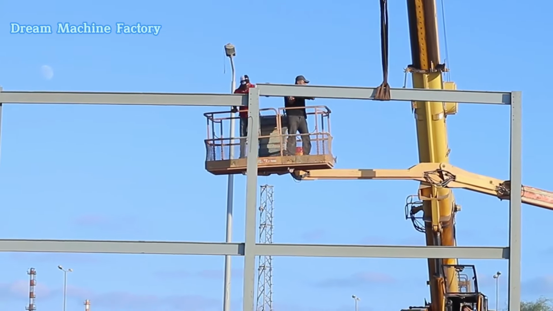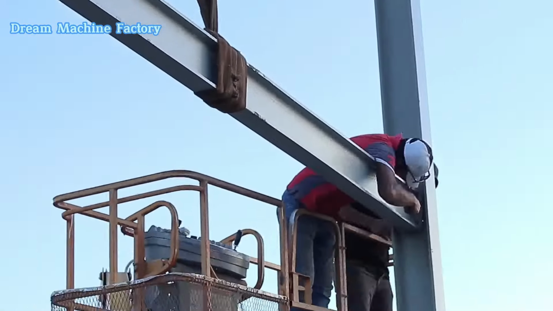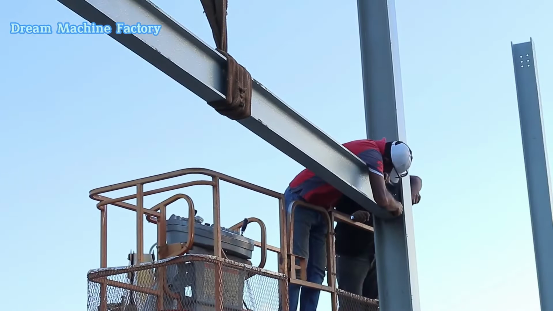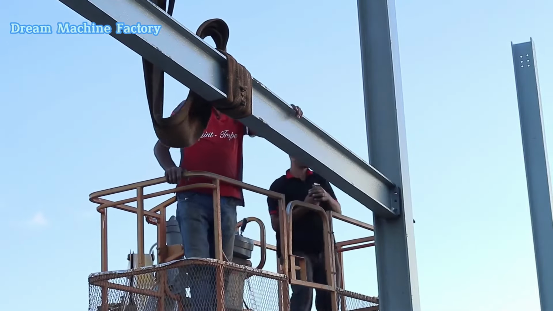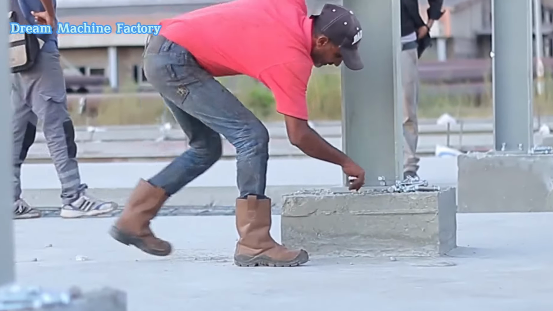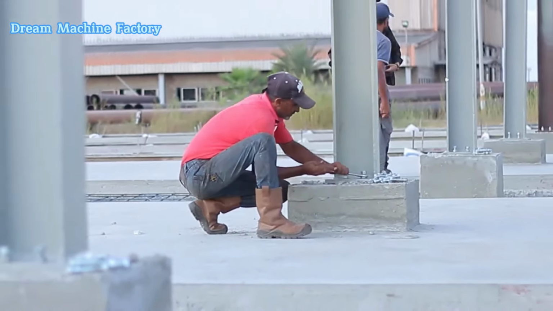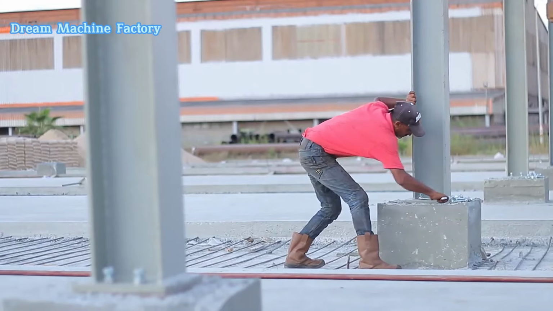The process involves lifting heavy steel members into place, positioning them according to engineering plans, and fastening them securely. Temporary supports may be used to maintain stability during assembly. Rigorous inspections are carried out to confirm structural integrity, ensuring the completed framework meets engineering and safety standards before final handover.